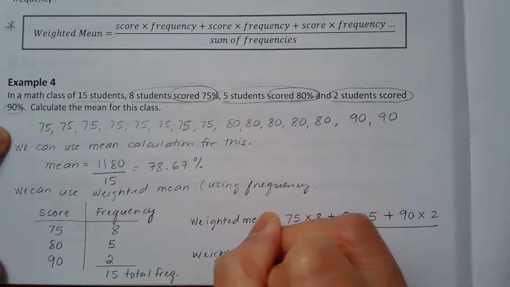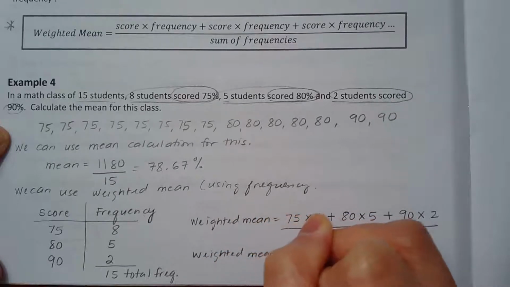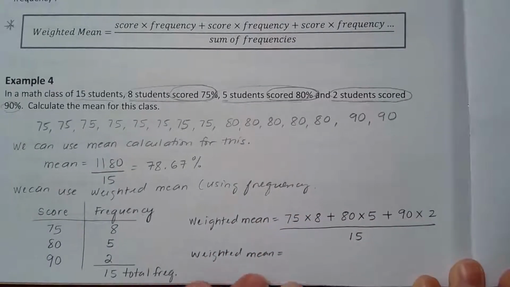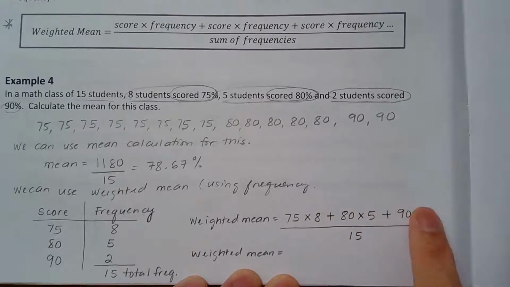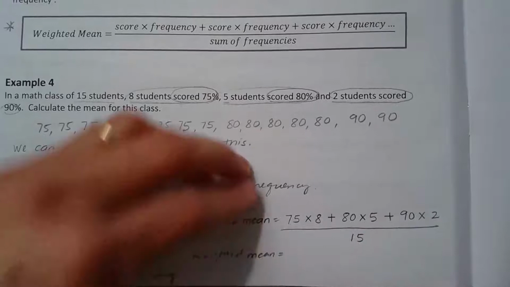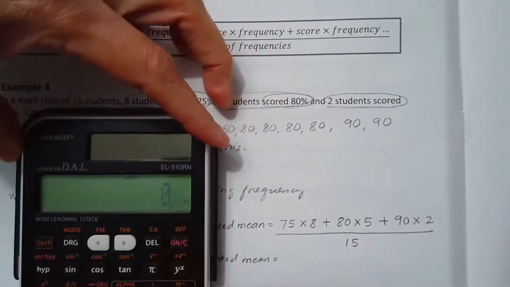Weighted mean. Running out of room in here. So 75 times 8, I could do all of that. That's no problem. I'll do it all at once. There are not a lot of them anyway.